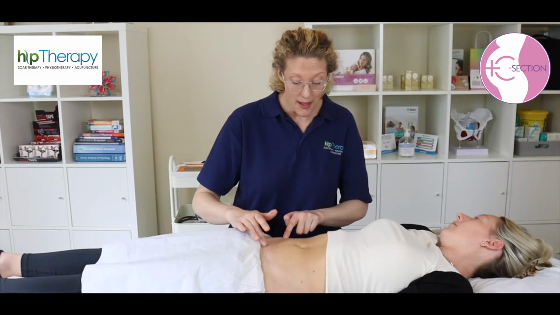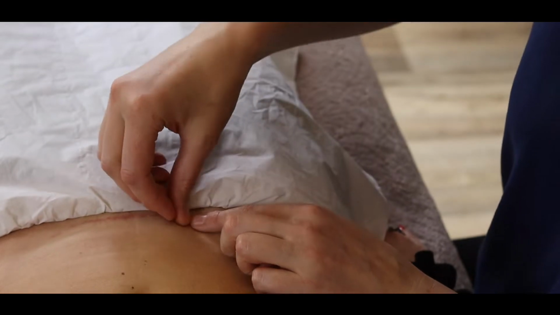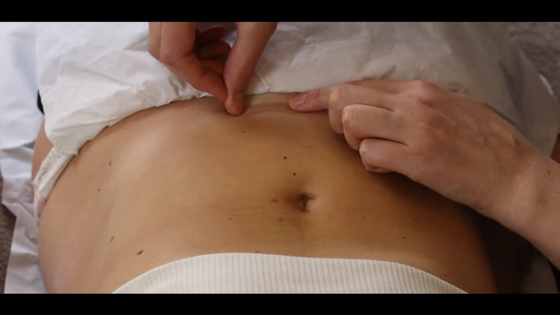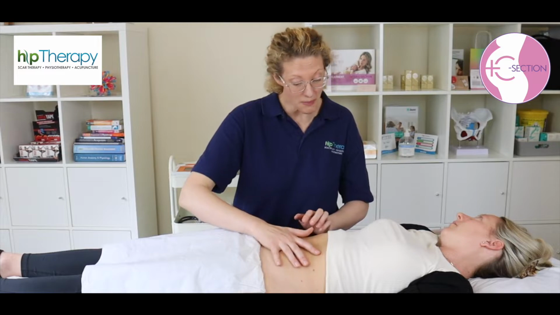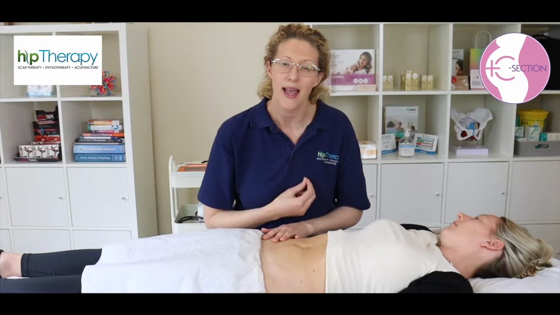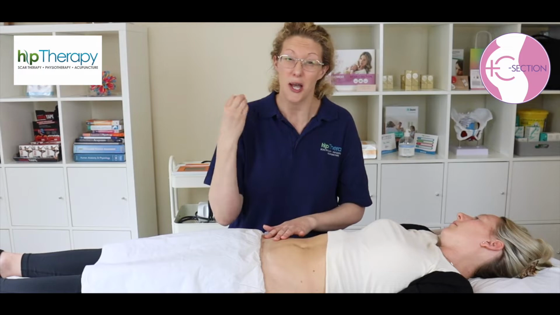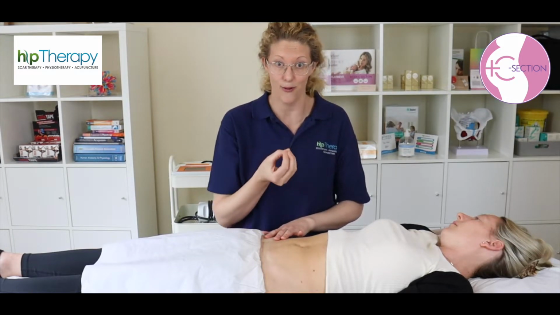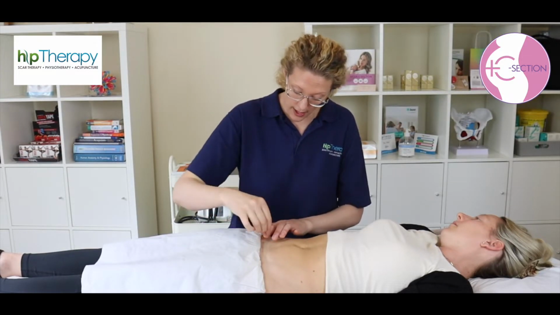I'd also recommend having some oil on your hands, and I've put Naki Skin Optimizing Oil on my fingers so we can start to hydrate the scar and the tissue as we're working over that scar. It's also nice to massage your tummy with a really good hydrating oil or cream. What we want is something that's going to go through your dermis, your epidermis and your hypodermis, right through to those deep layers of the skin to really nourish that scar.